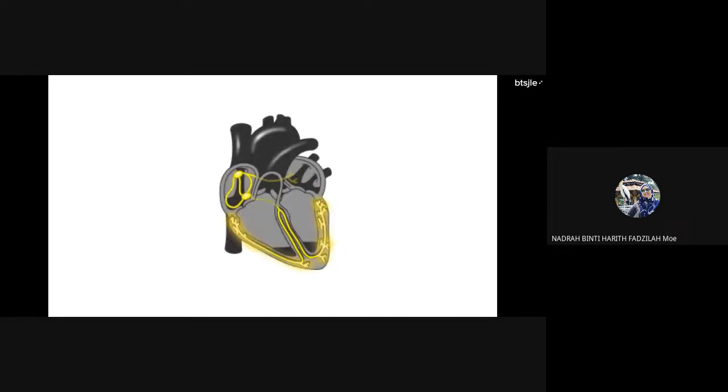So the yellow lines represent the nerve part of the heart. Manakala you can see there the black liquid representing blood entering the atria and then exiting the atria, entering the ventricles, and then blood exiting the ventricles and entering the pulmonary artery and also aorta.